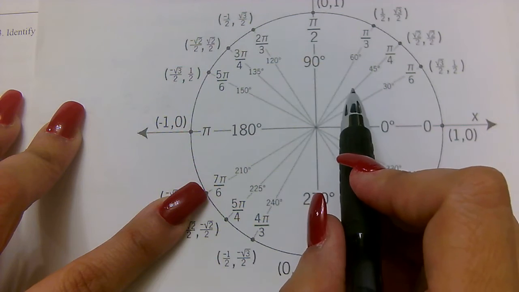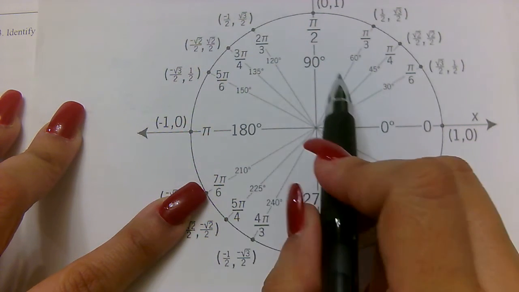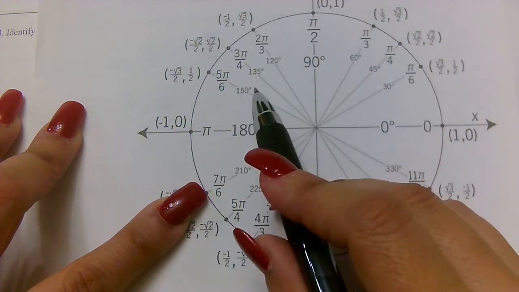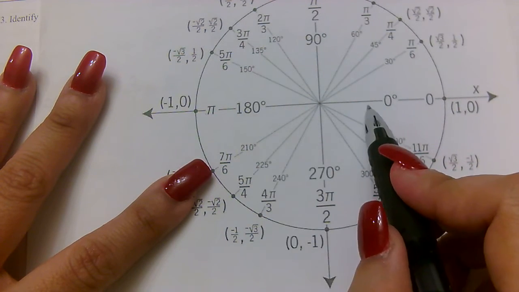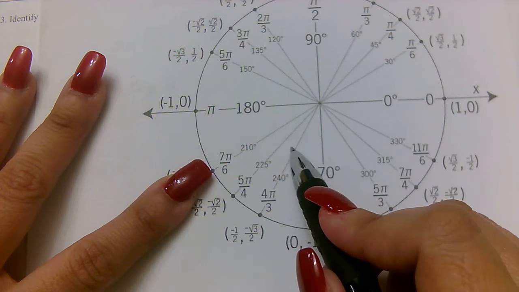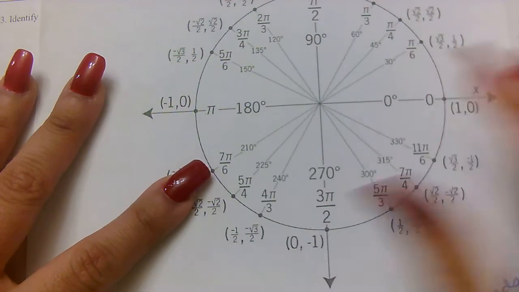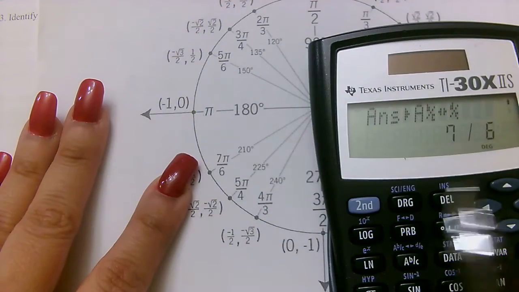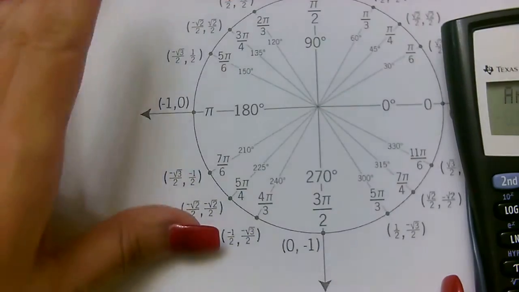Let's count. 1, 2, 3, 4, 5, 6, 7. It took 7 lines to get to 5 pi over 6. But that's for positive. So if I'm going to go negative 5 pi over 6, I need to go down 7 lines. 1, 2, 3, 4, 5, 6, 7. There it is. Or, like I did it earlier, use the calculator and just add the 2 pi to your negative value and then convert it to an improper fraction.